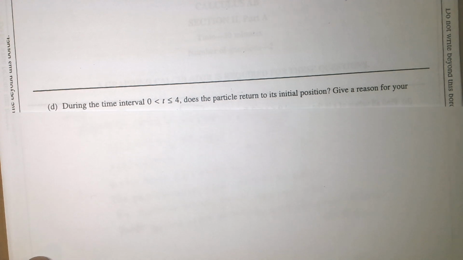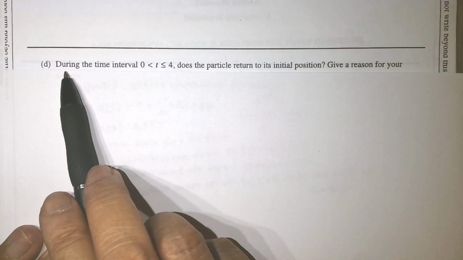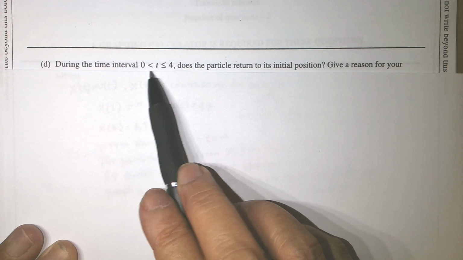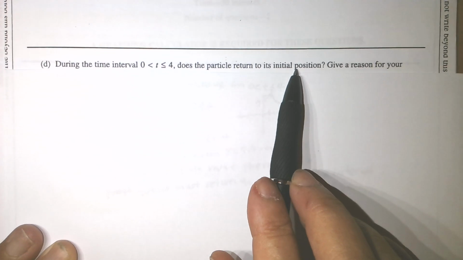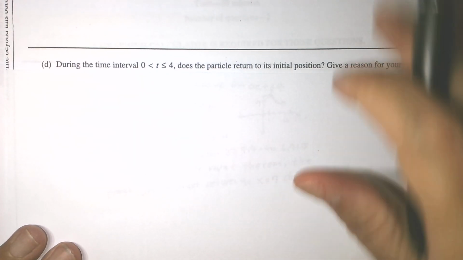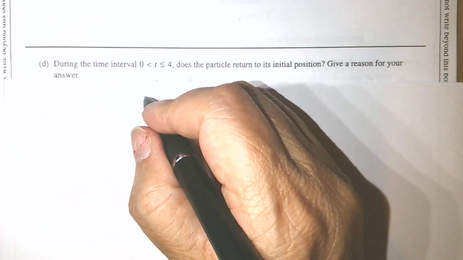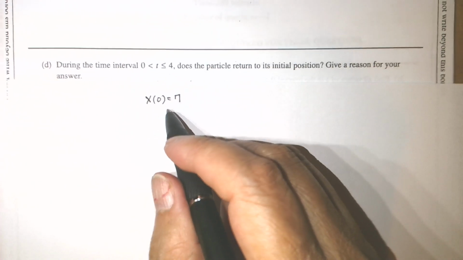All right, now let's do part D. Let's read the question first. D. During the time interval from 0 to 4, does the particle return to its initial position? Give the reason for your answer. So they want 0 to 4. We know the initial position value is 7. That's given from the question.